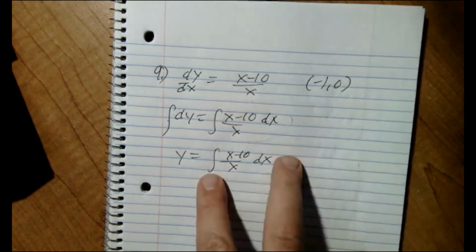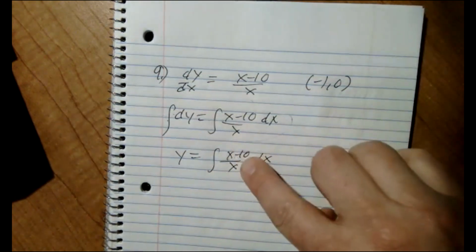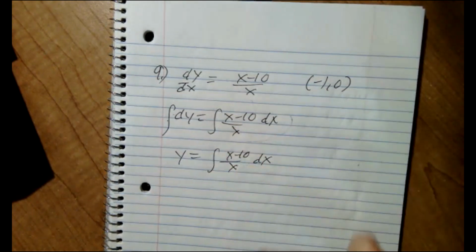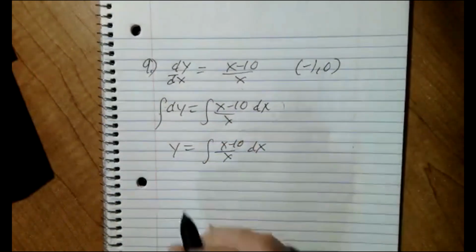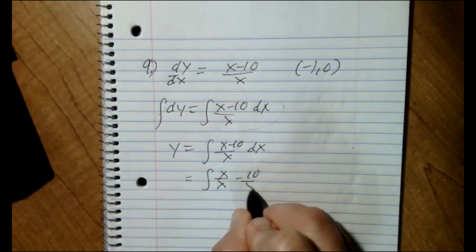Okay, so how do I integrate this? Well, again, it's got that usual situation: the degree of the top is 1, the degree of the bottom is 1, so the degrees are the same. Anytime you see that, you want to do the division. And since there's only one term in the bottom, you can actually divide it into each one of these, right? So you can think of this as x over x minus 10 over x.